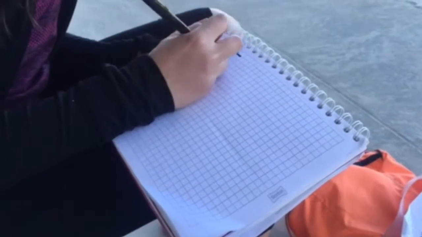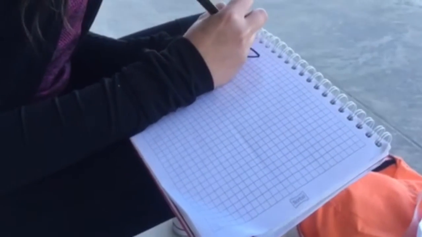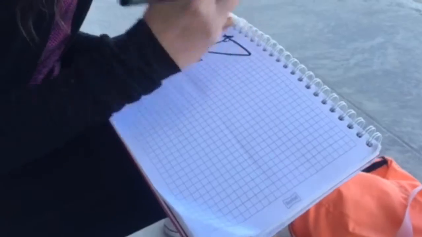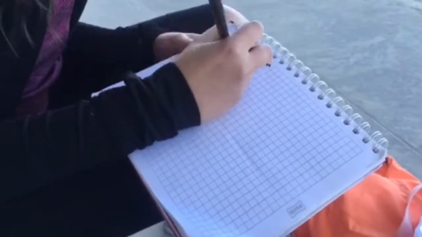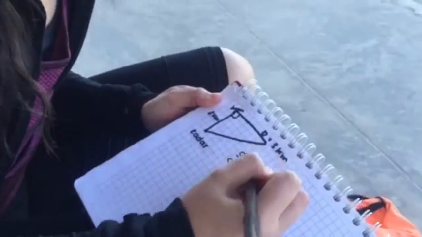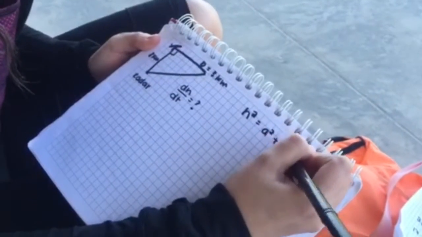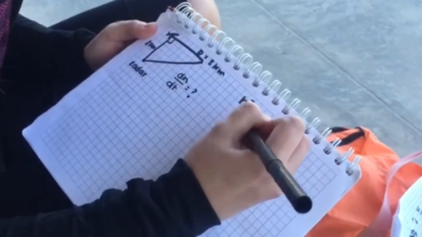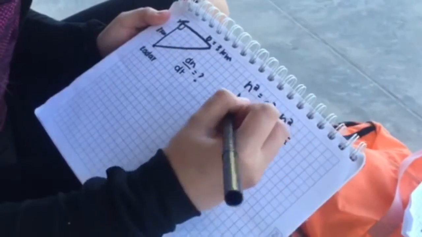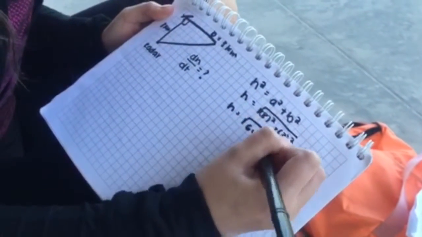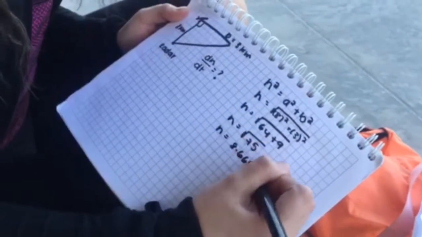First of all, we sketched our problem and we wrote the data we already knew, which was 3 kilometers and 8 kilometers. And we understood that we needed to get dh over dt, and to do that we needed to find the value of h by using the Pythagorean theorem. And at the end we got that the answer was 8.66 kilometers.